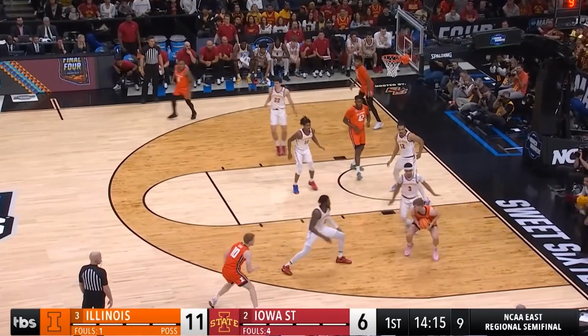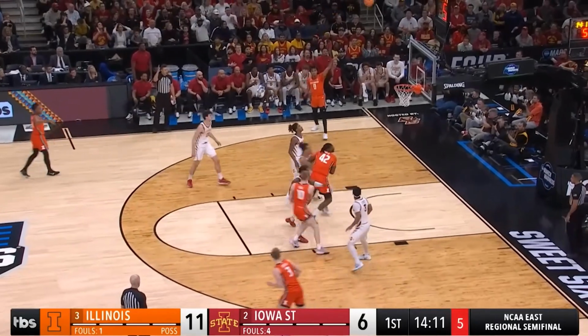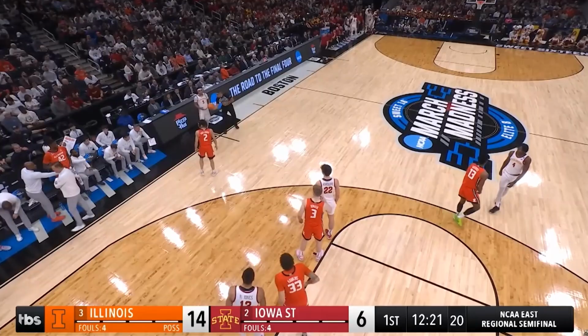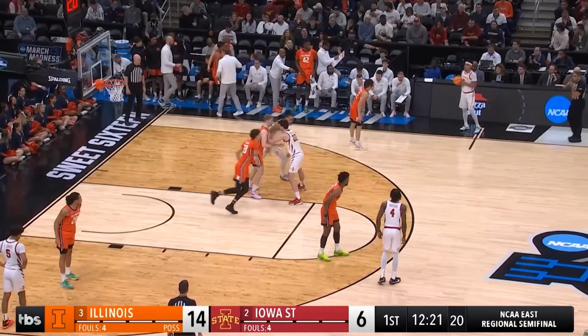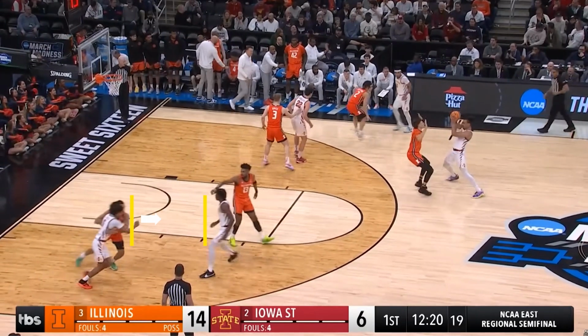You can pass, shoot it, or dribble within the time frame that we want, which is right away. You just want to make quick decisions, and having more space allows you to do that. So it's good action from Iowa State out of the timeout here.